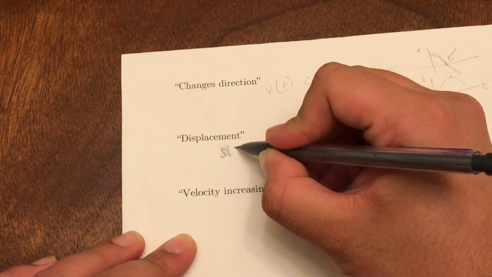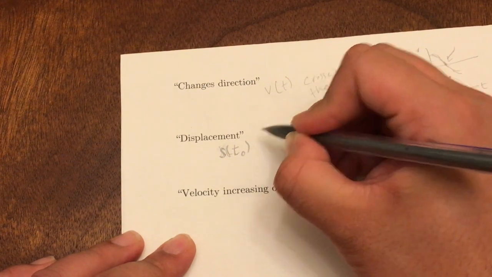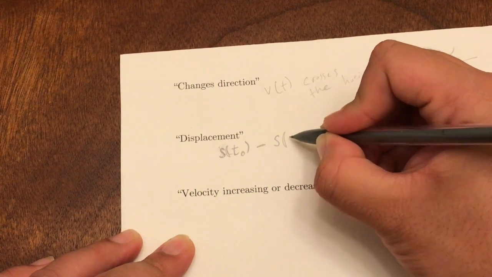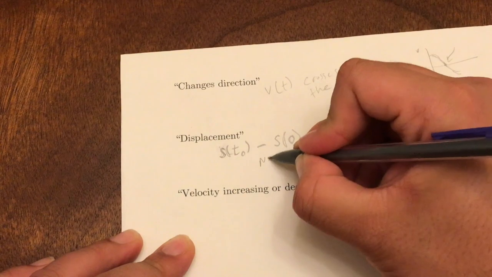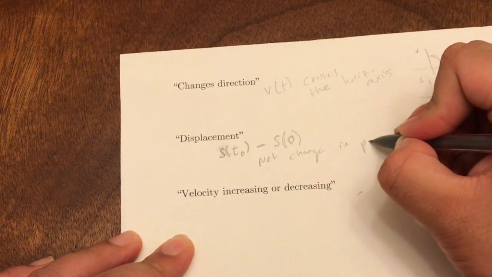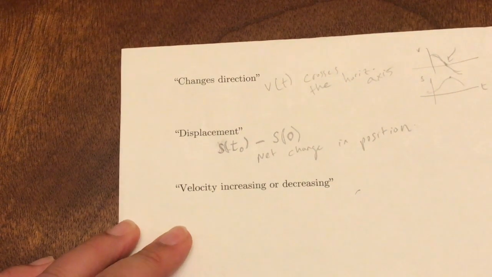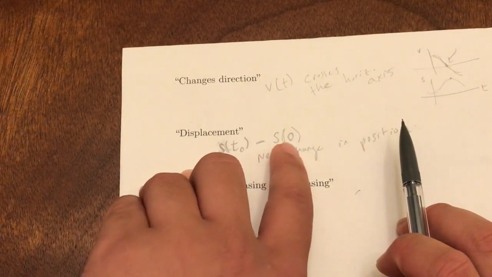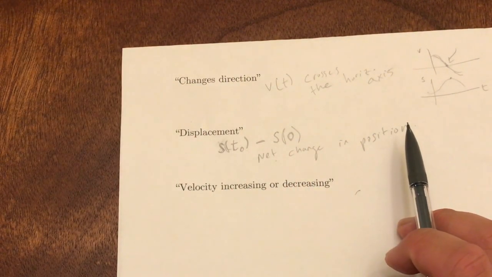Displacement is essentially the difference between your position at a given time minus your position at usually the initial value, but it could be just some other time. So essentially the net change in position. And we'll see more of that in class. I just wanted to expose you to this idea of displacement being where you are now minus where you were before. That's your displaced value. Now keep in mind, that may not capture all the movement.